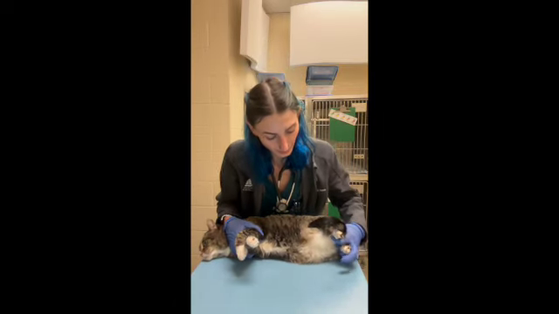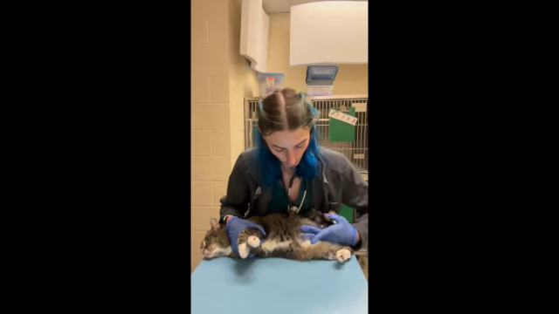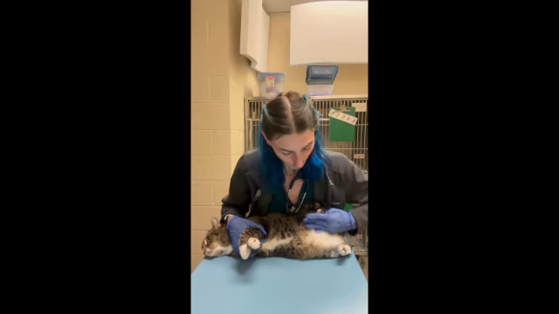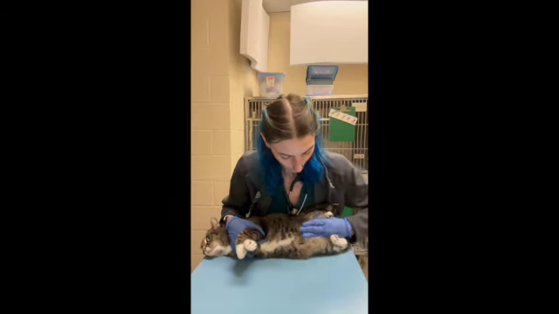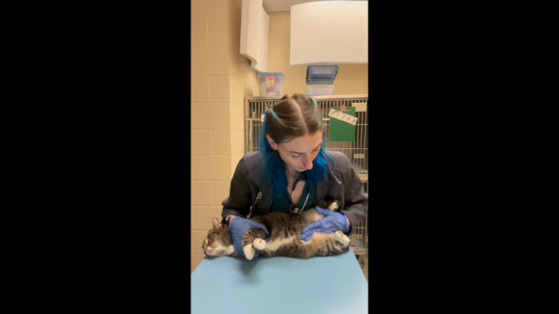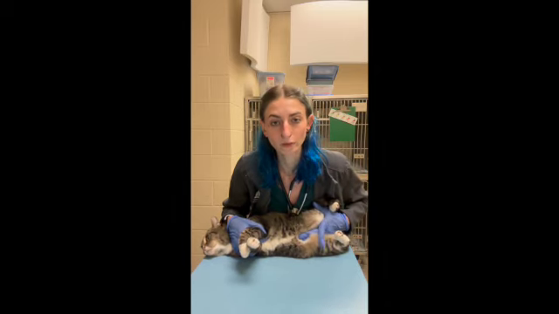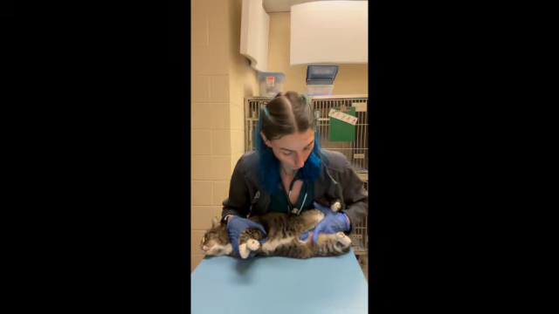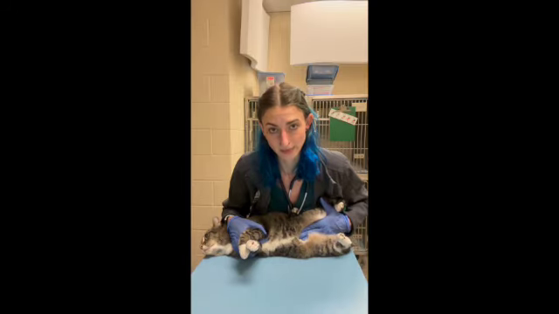And then I'm going to take my hand and push her top left leg up, and I'm going to karate chop her bottom limb. And then the person drawing blood would grab this bottom limb and pull her leg out and then access the medial saphenous that way.